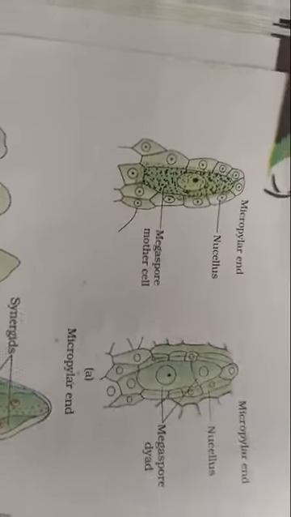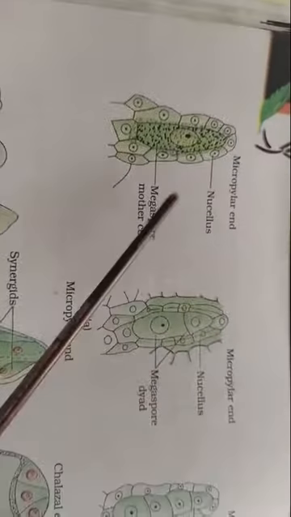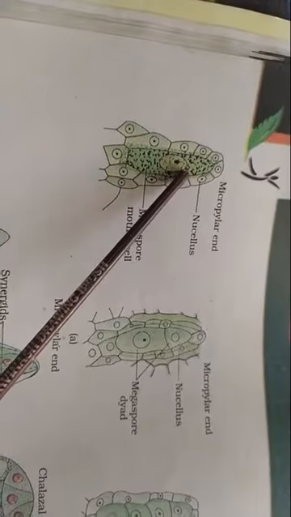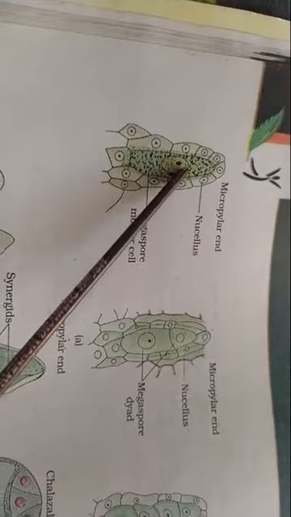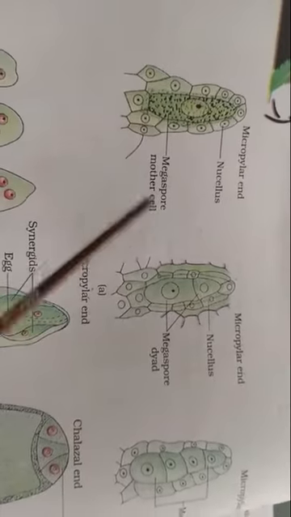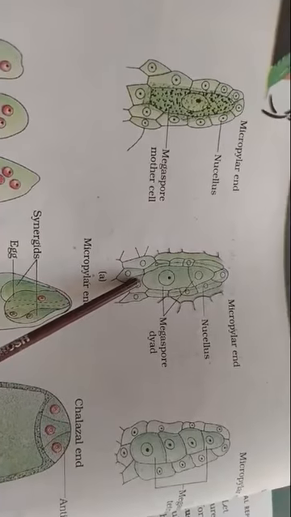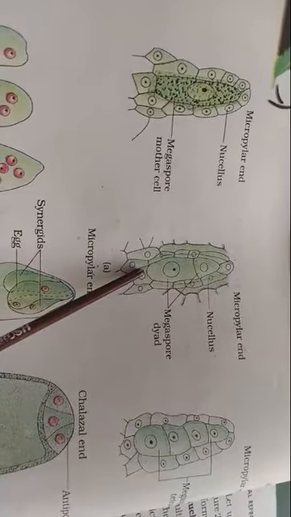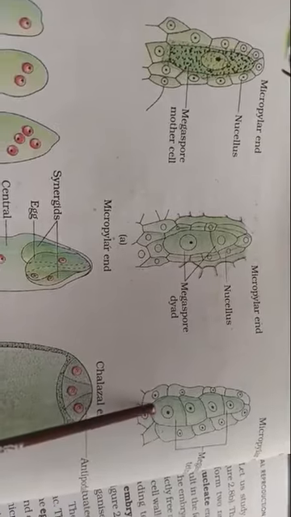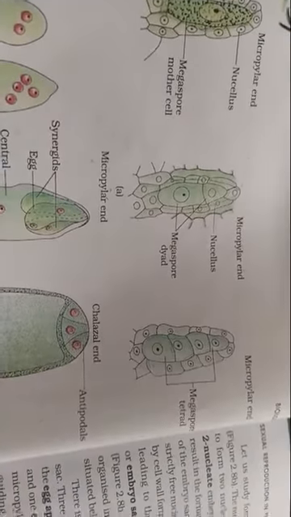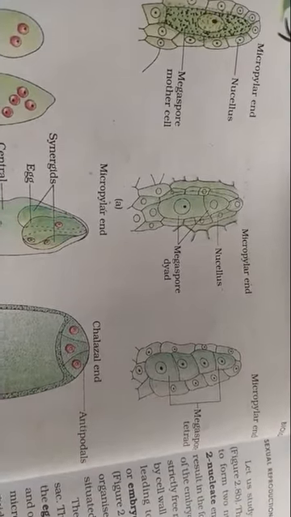Let me show you the same thing in the form of the diagram that is given in your textbook. So this is your cell where you have a micropylar end, a nucellus, and inside you have megaspore mother cell. This megaspore mother cell divides to give rise to a dyad. It again divides to give rise to a tetrad, and out of this tetrad 3 degenerate, 1 remains.